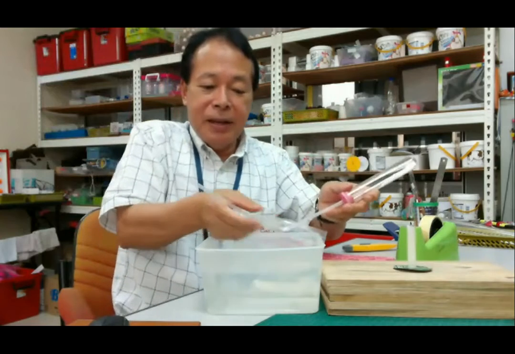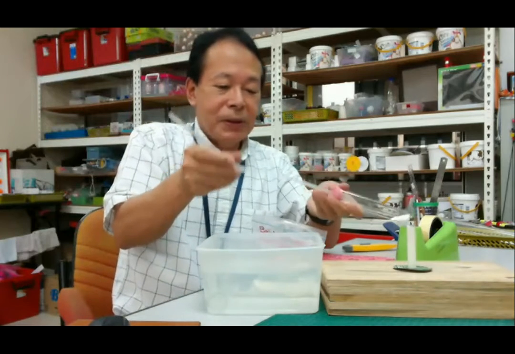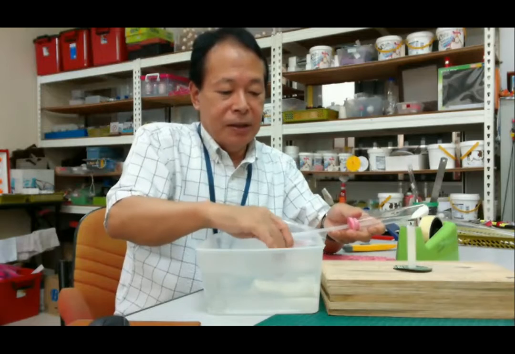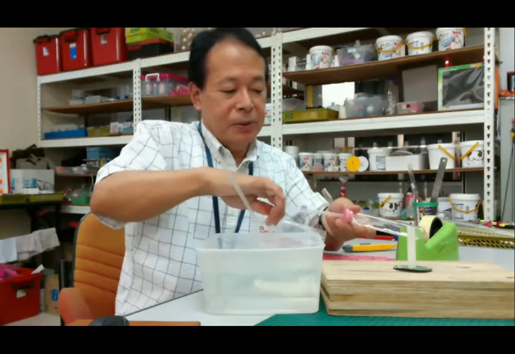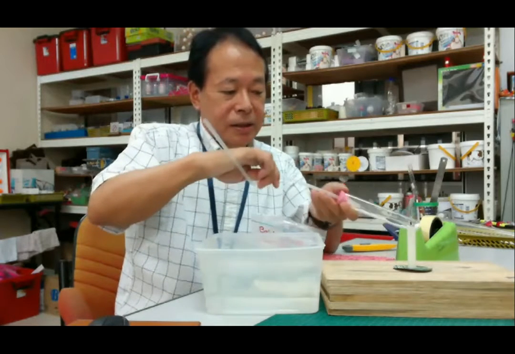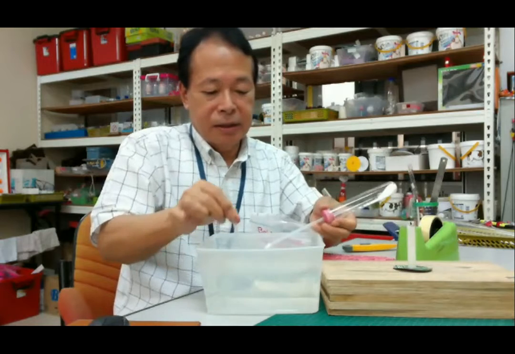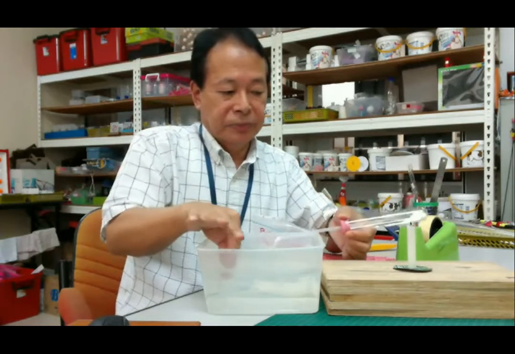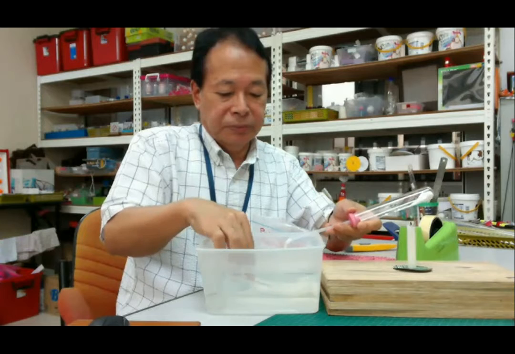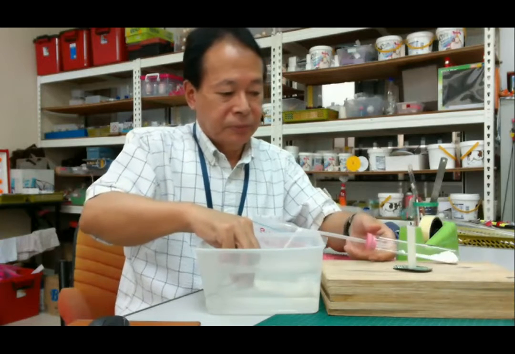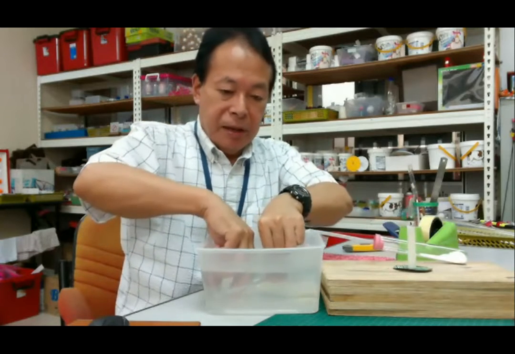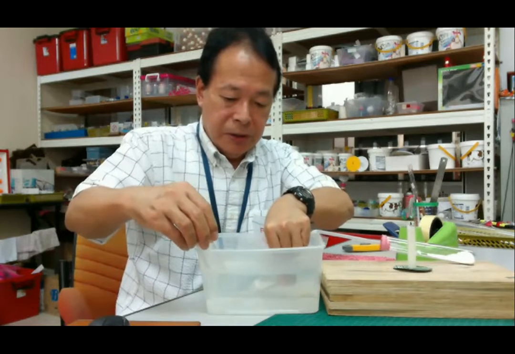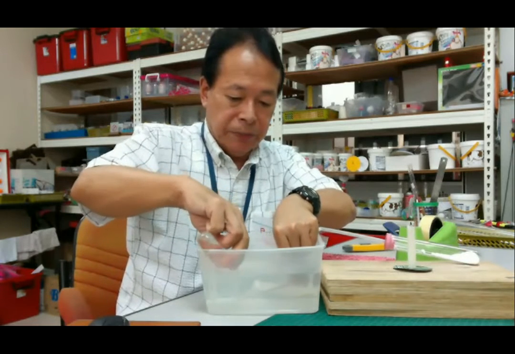Then bend a little, put into the, let's see. Okay, then put this straw into the second test tube.